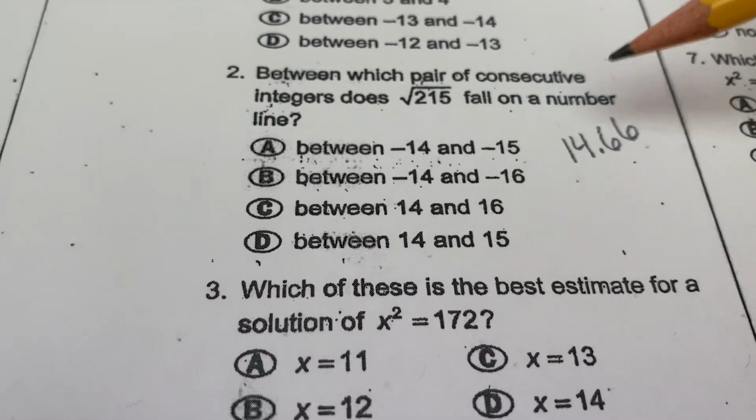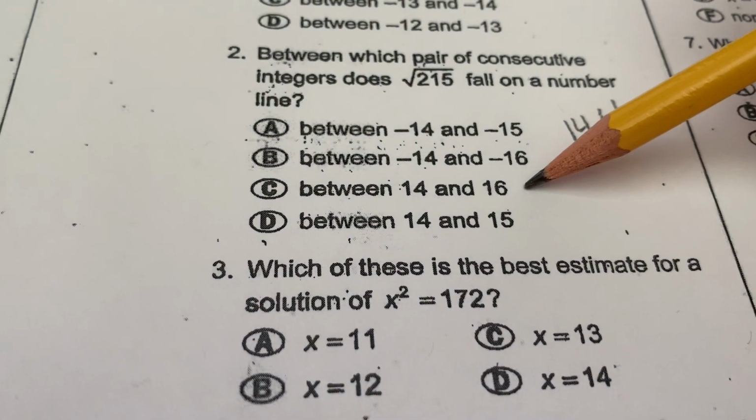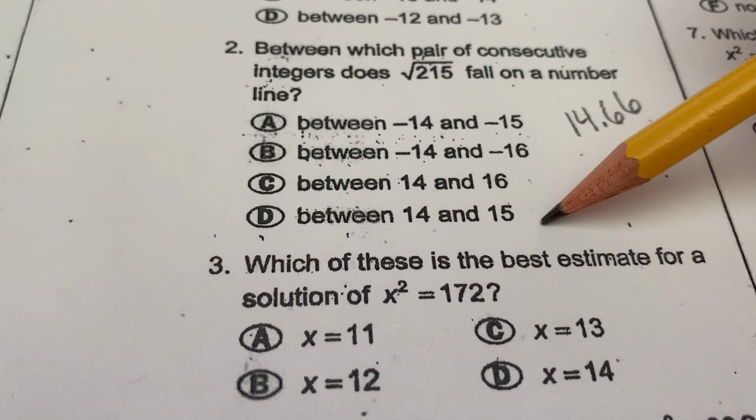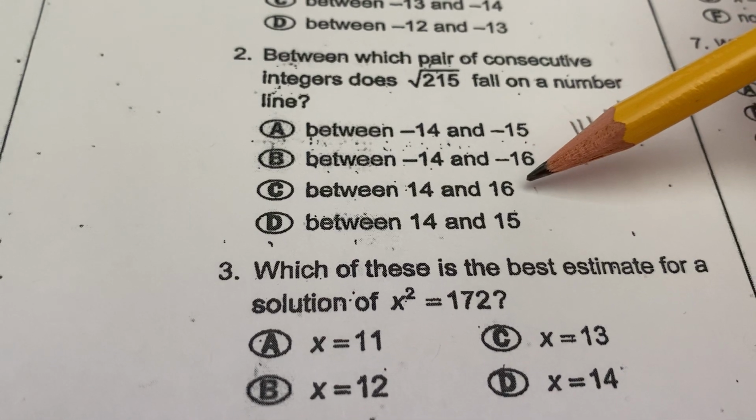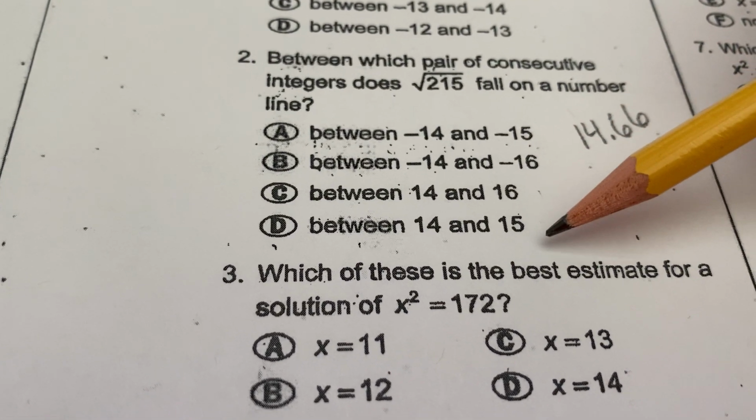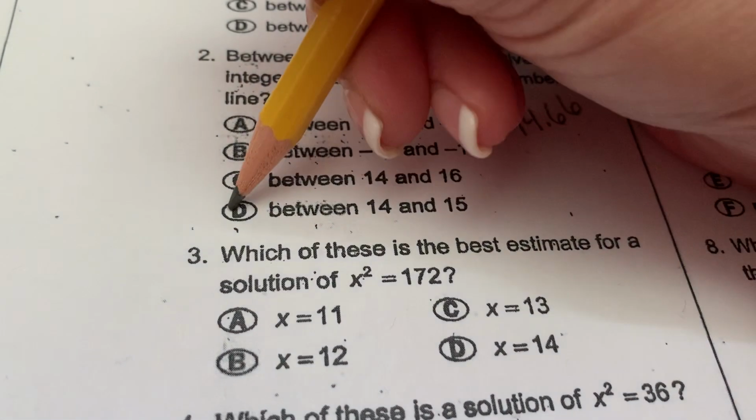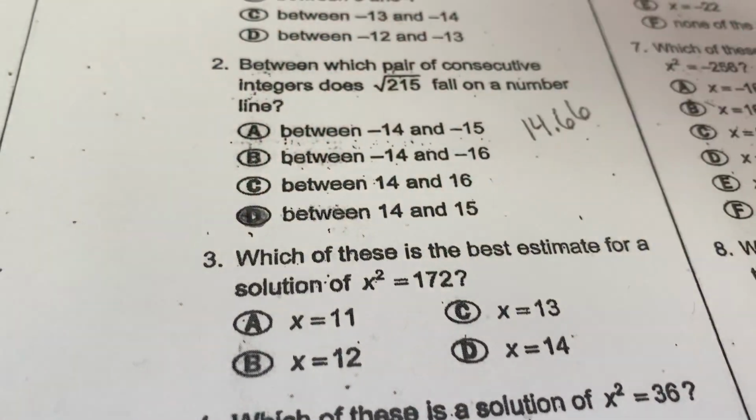Be careful, because C says 14 and 16, but this one would be between 14 and 15. 14 and 16 are not consecutive numbers like 14 and 15 are. So the answer is D.